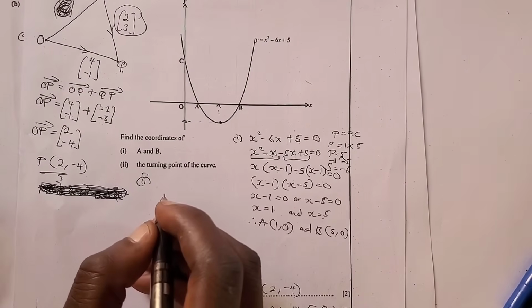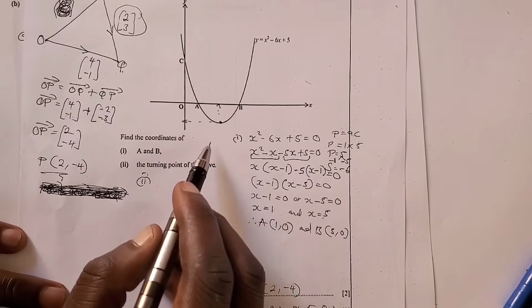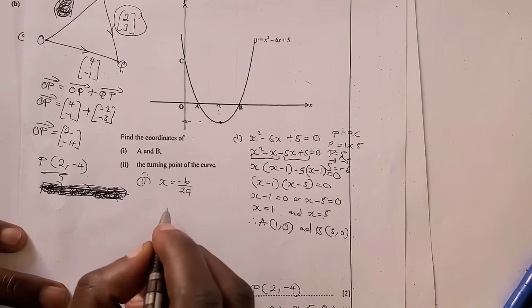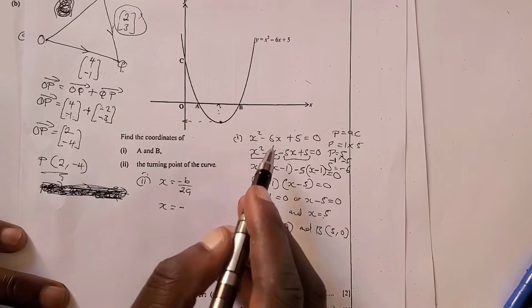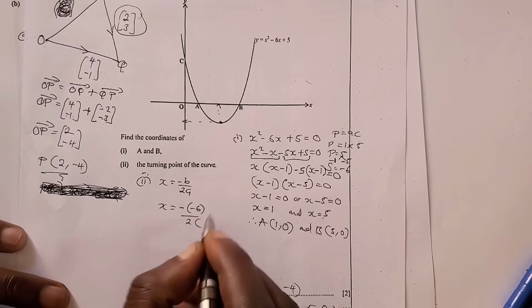So let's first find the value of x. To find the value of x, we're going to find the axis of symmetry, which is x equals negative b over 2a. x equals negative, what is our value of b? Negative 6. Negative 6. 2. What is a? 1.